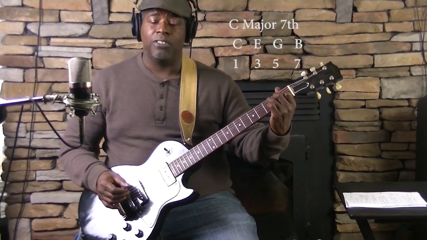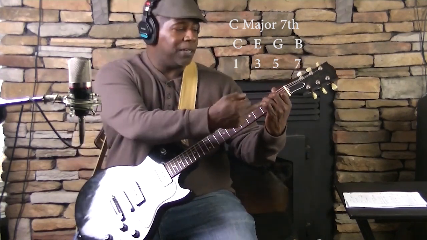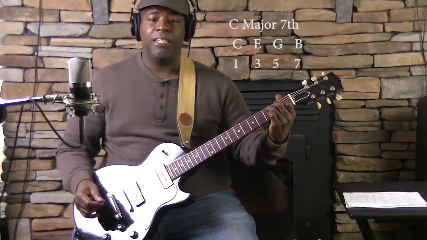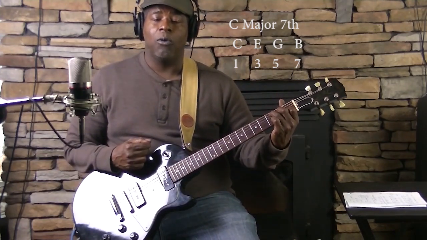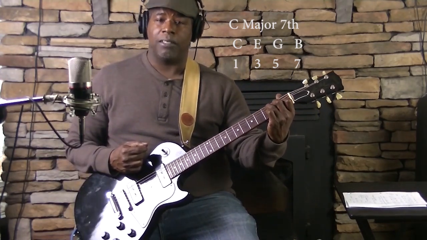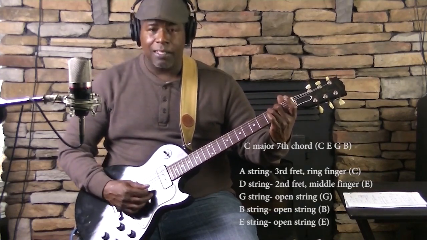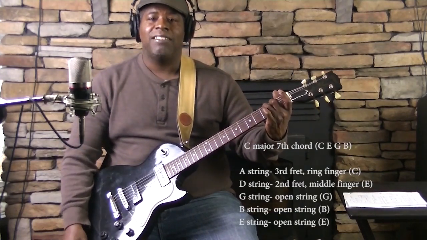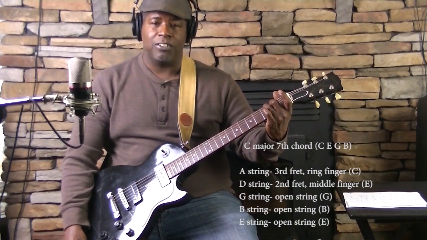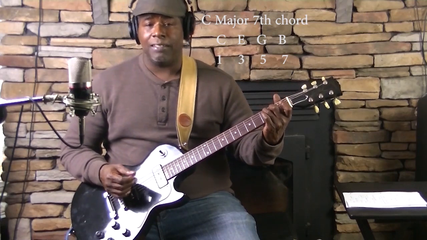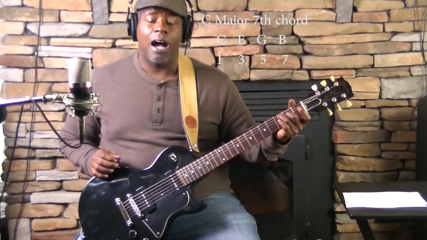So what I'm going to do is take that C root note that I'm playing at the 1st fret on the B string. I'm going to lower that by 1 fret, which makes it an open B note. And now I have my C major 7 chord.